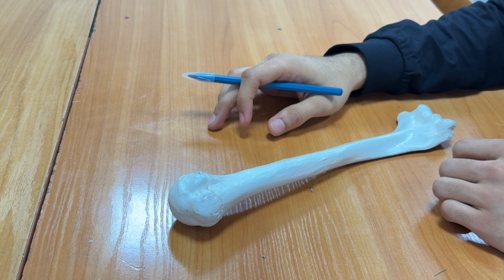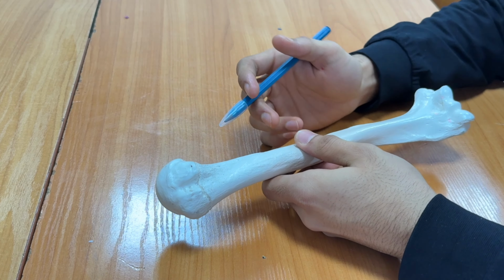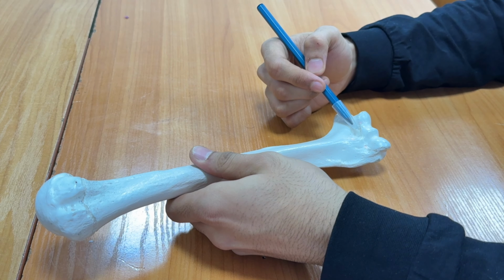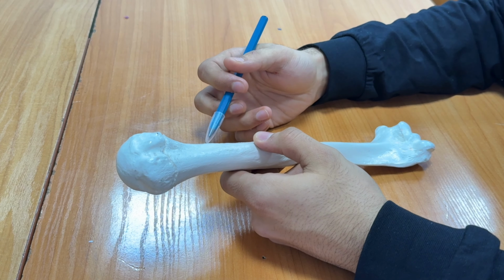Hello everyone, today we are discussing the osteology of the humerus, the bone of the arm. As it is a long bone, it has two ends, the proximal end and the distal end, and it consists of one shaft. Now let's first talk about the proximal end.